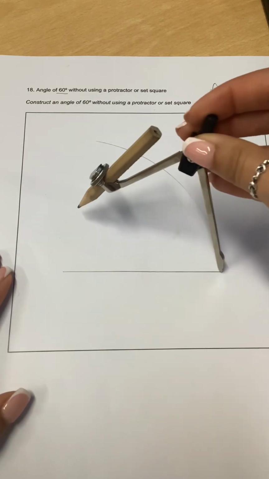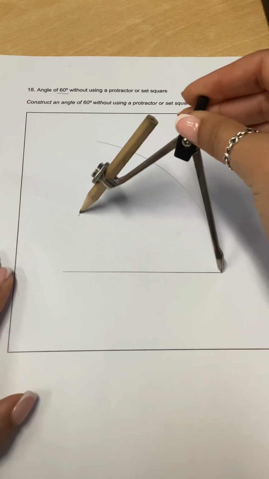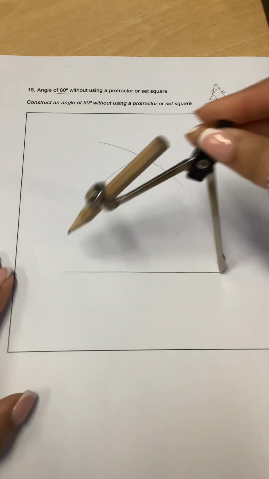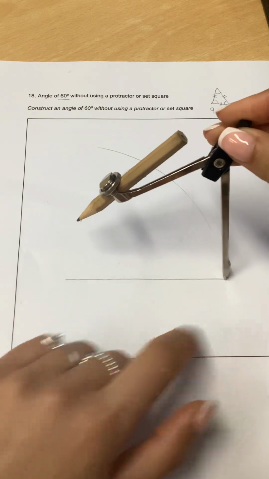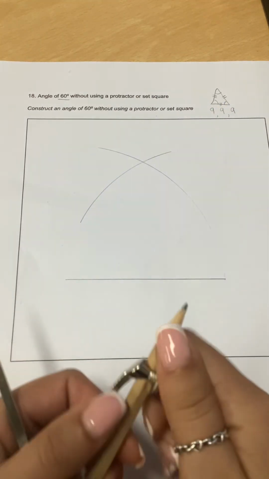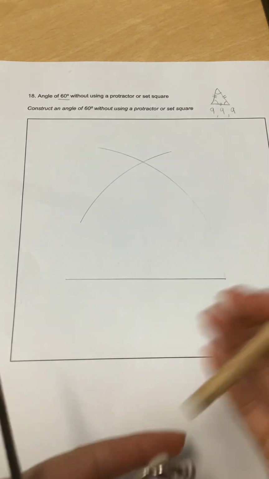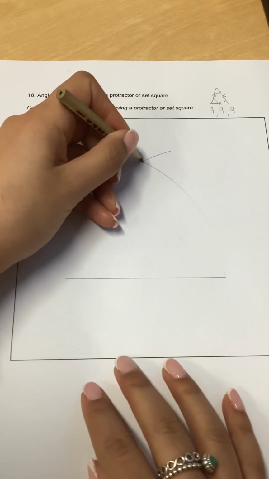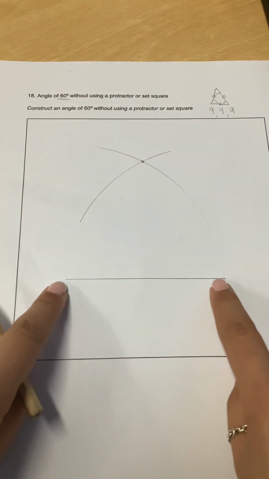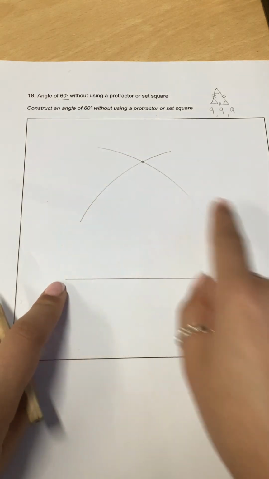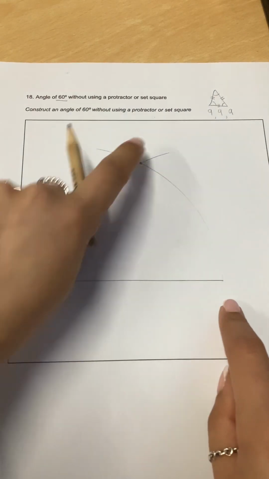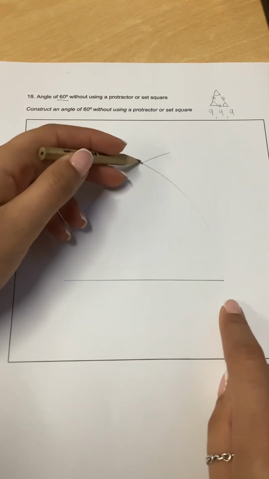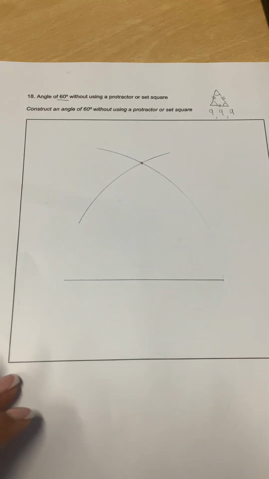And I also want to find from here what points are that distance away from over here. So same thing again, and you'll see when I have the distance set, I haven't touched the arm that has the pencil on it. But what I am going to do is draw an arc to find all the different points that are that distance away from over here. So my third point in that equilateral triangle is that point there, because it's this distance away from here because of this arc, and it's this distance away from here because of that arc.